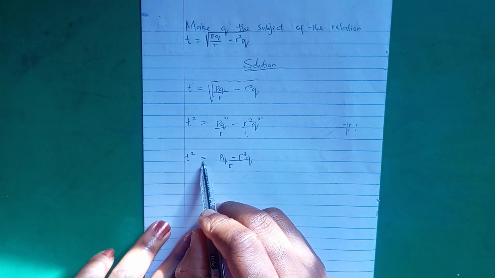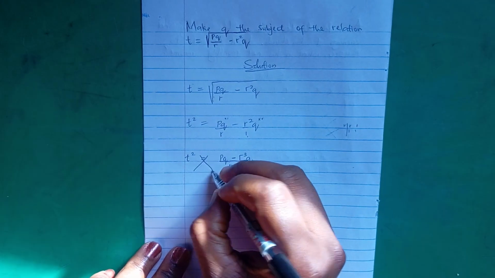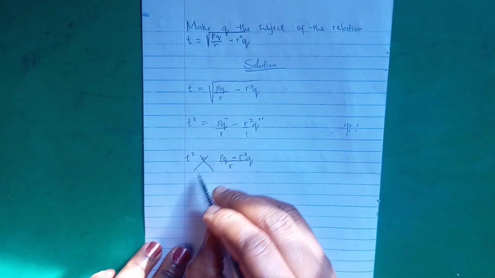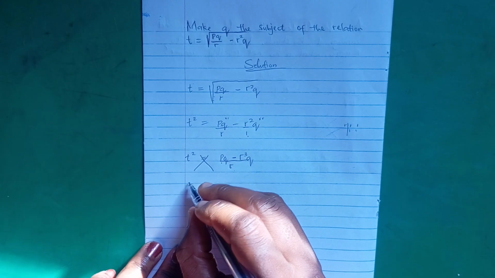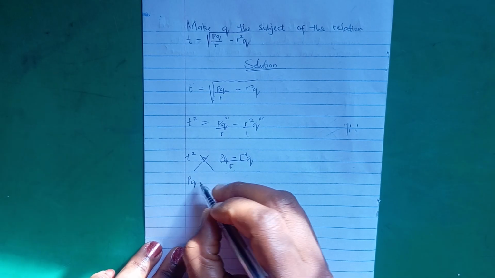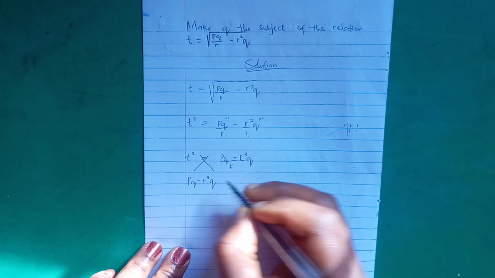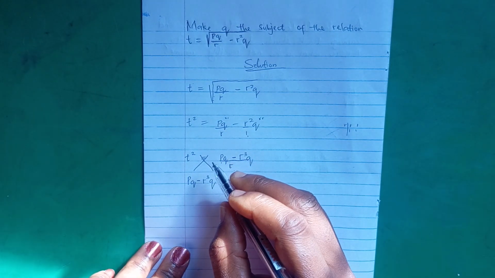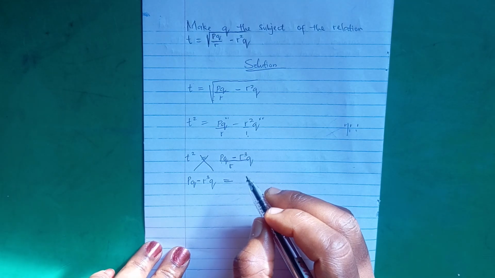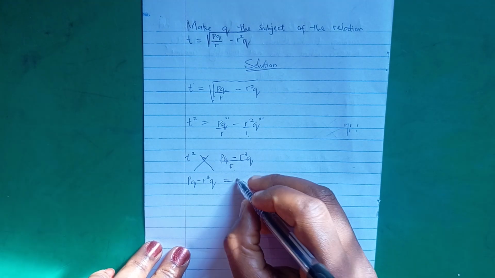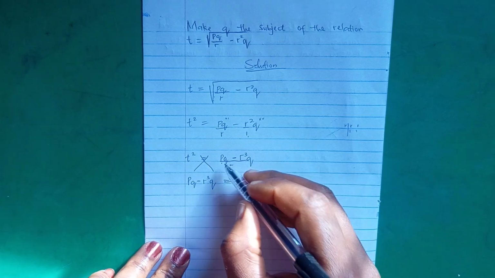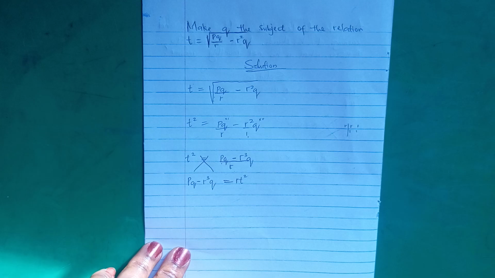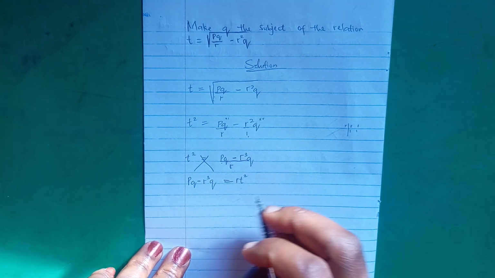At this point, since we have a plus sign here, you cross multiply. PQ minus R cube Q, times 1, will give you the same thing. You have PQ minus R cube Q is equal to T squared times R. We give you RT squared. Remember, you're placing it in alphabetical order. That's why I had to say the ABCD from a certain point to get what I'm looking for.